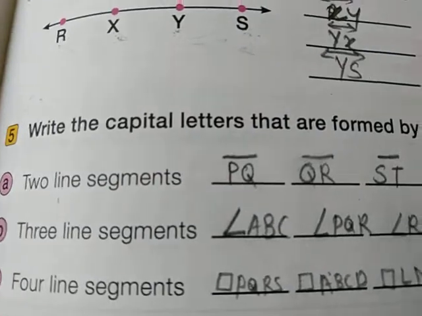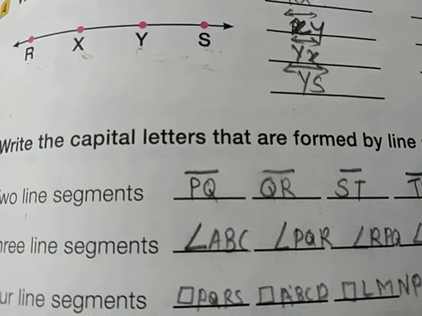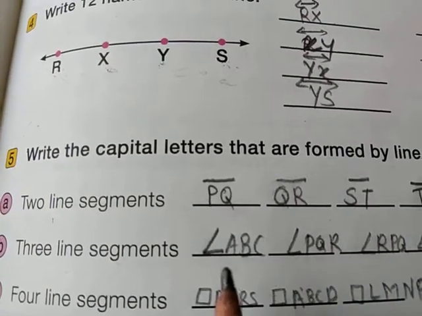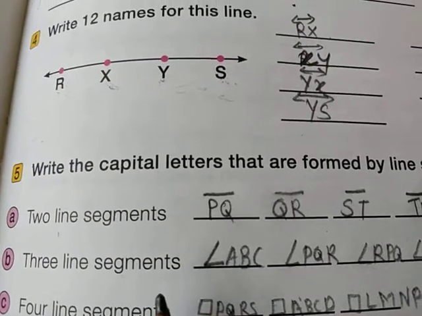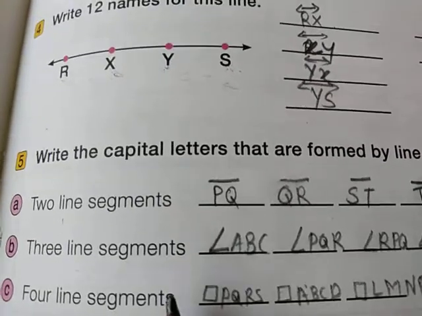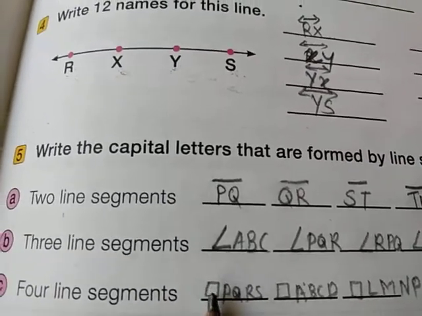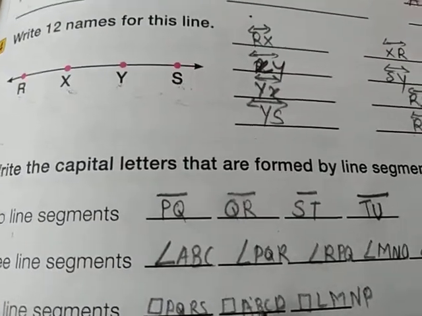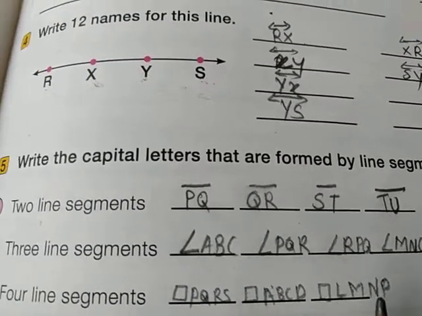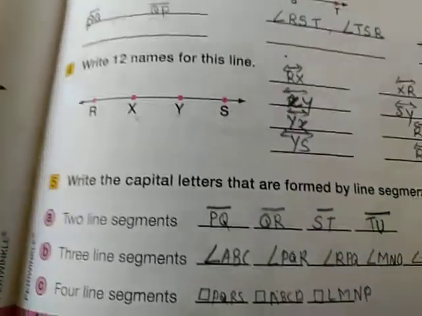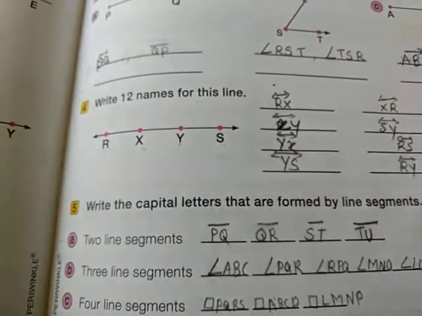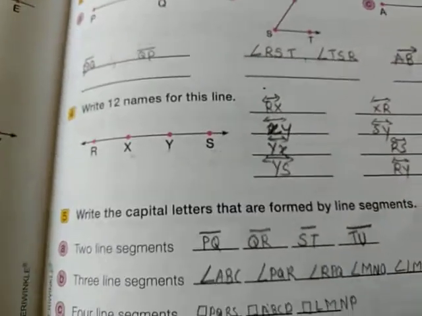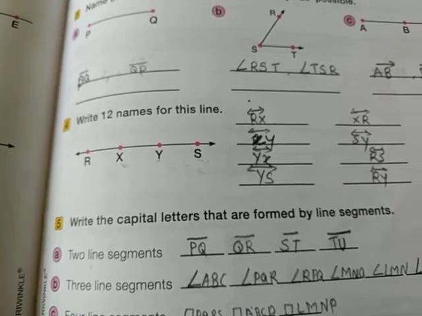Now 4 line segments means square, parallelogram, etc. So here we are taking a square. So we can write square PQRS, square ABCD, square LMNP. So in this way, this whole exercise you have to solve and write in your textbook. Thank you.